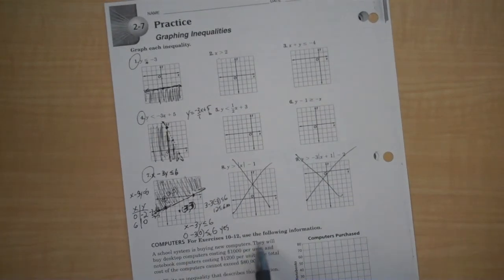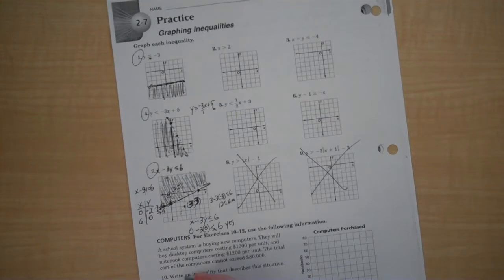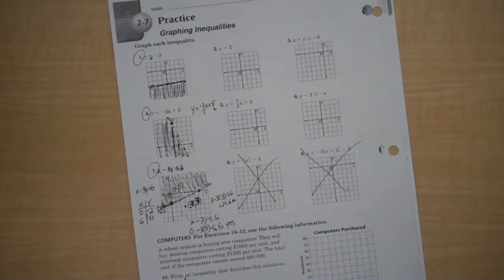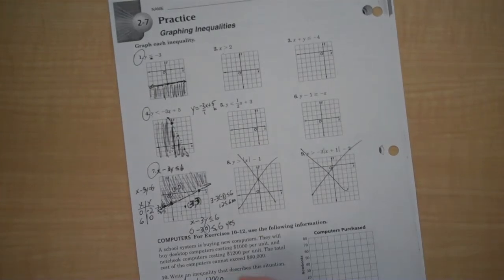A school system is buying new computers. They will buy desktop computers costing $1,000 per unit and notebook computers costing $1,200 per unit. The total cost of the computers cannot exceed $80,000. All right, let D be the number of desktops that you can buy. So 1,000 times D is how much you spend on desktops. Let N be the number of notebook computers. 1,200 times N is how much you spend for that.